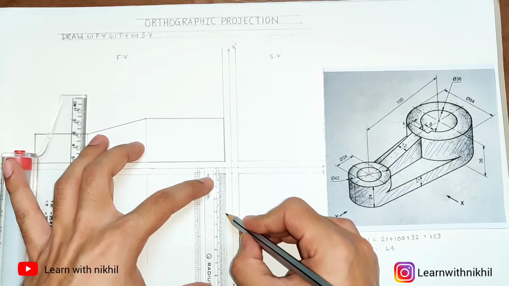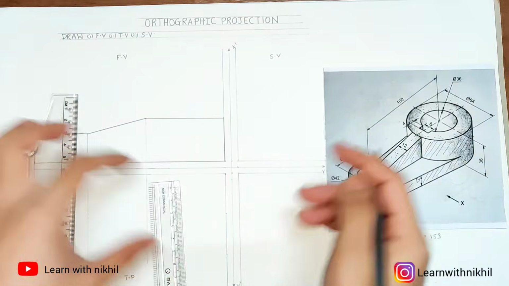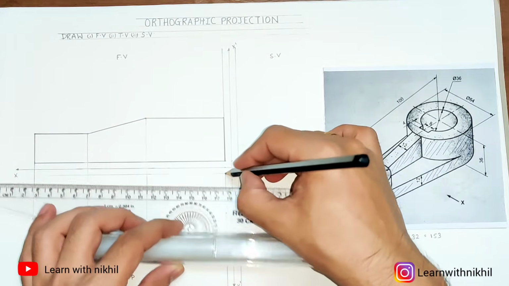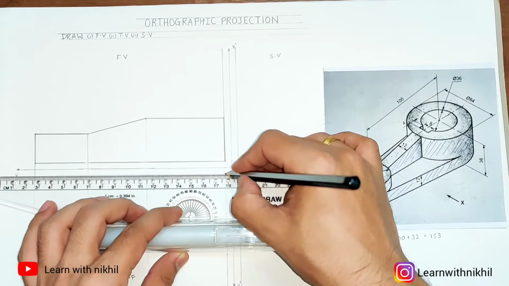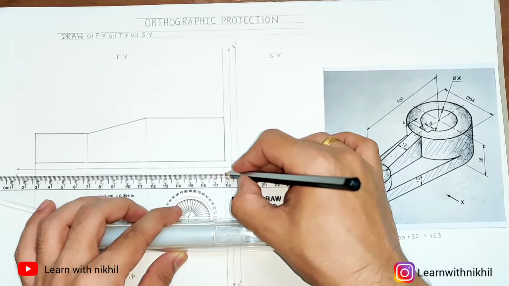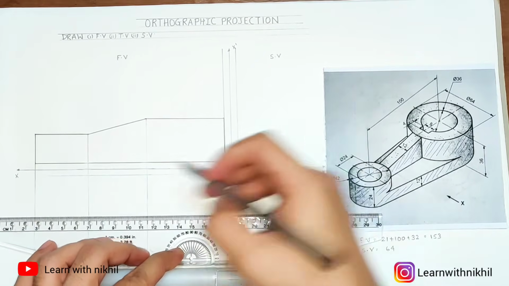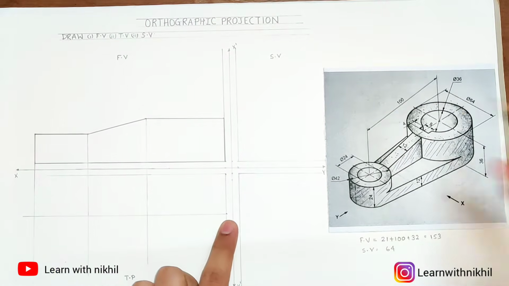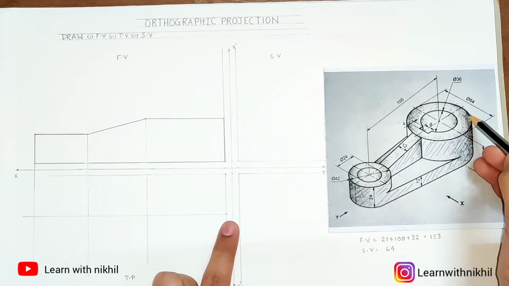Marking of the center point, as for drawing the circle we have to get the center. So drawing a straight parallel line through the center line, that this is the center of 64 millimeter, that is 32 millimeter. We have drawn a straight line.